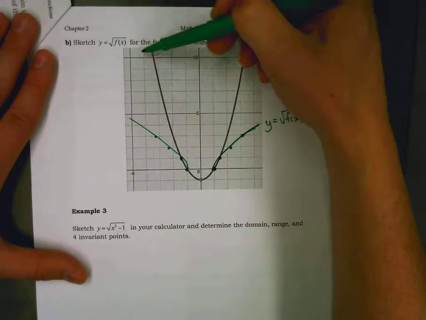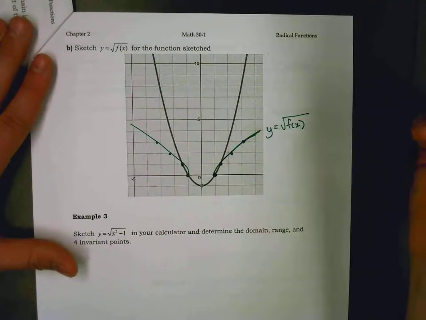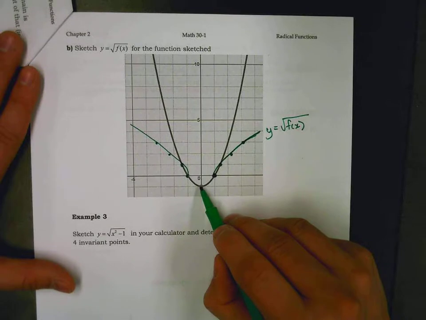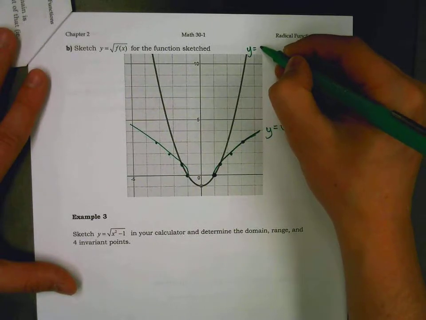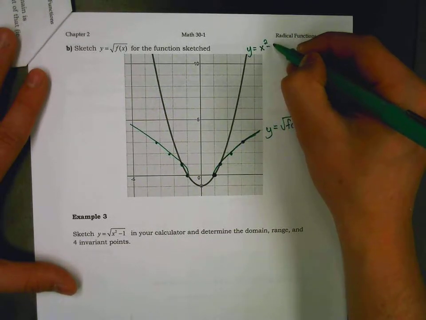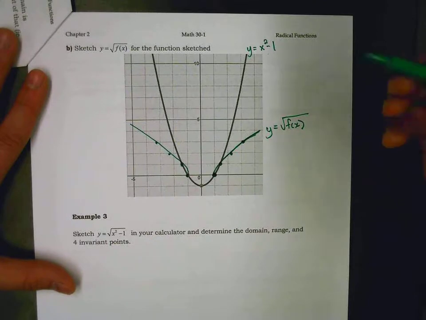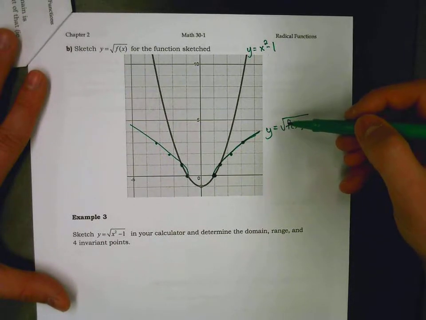Without telling you what the equation for the function above is, you could see that this is a quadratic shifted down 1, and it has the shape of 1 over 1 up, so there is no stretch on this, and it is in fact x squared minus 1. But we wouldn't need that in order to answer this.